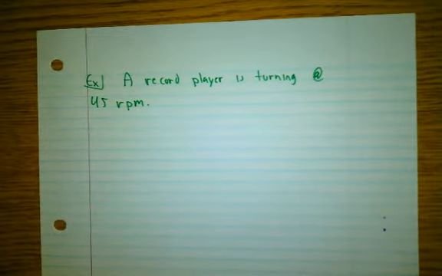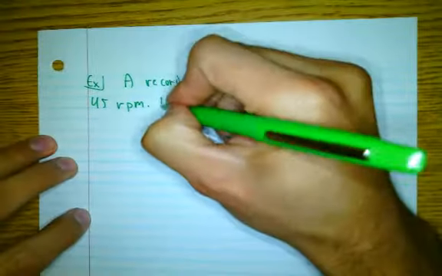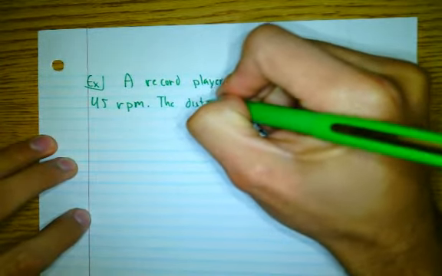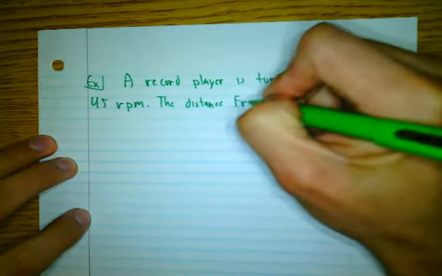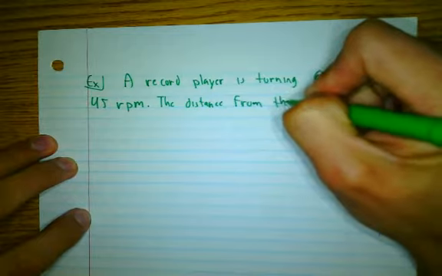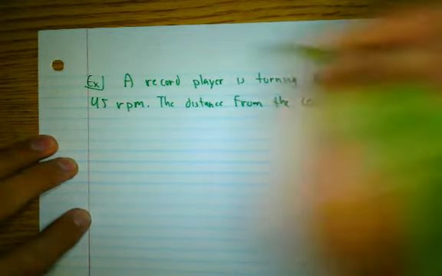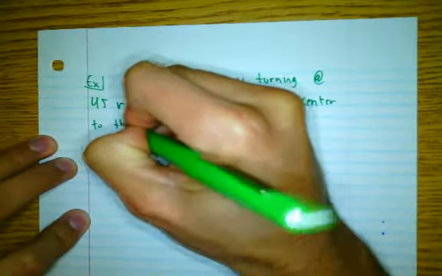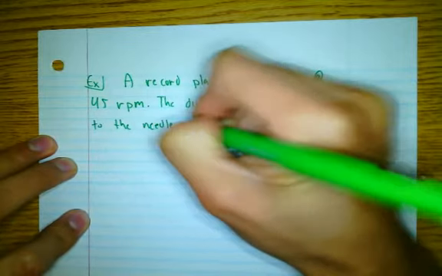Okay? So a record player is turning at 45 revolutions per minute. The distance from the center to the needle is 4 inches. Okay?